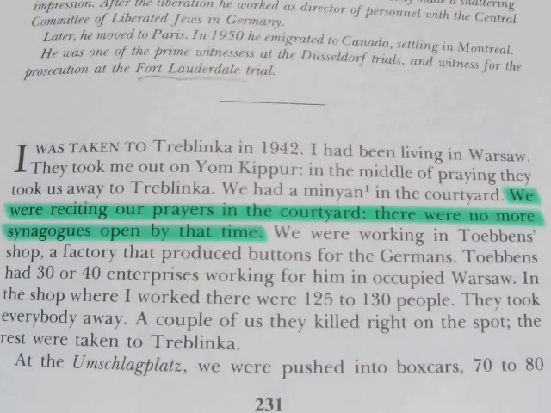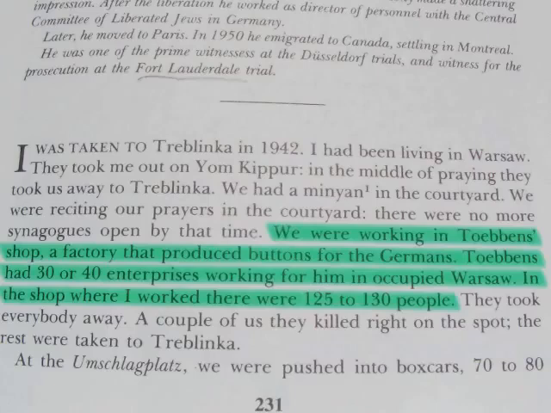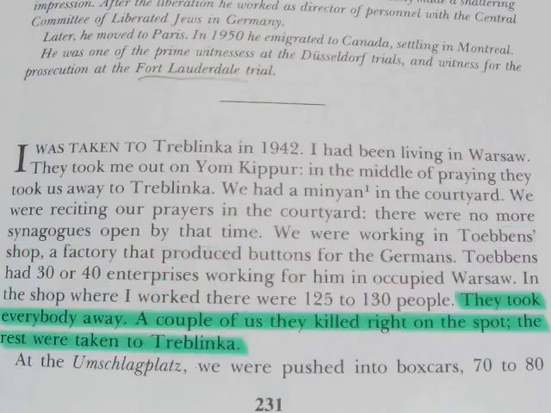We were working in Tobin's shop, a factory that produced buttons for the Germans. Tobin's had 30 or 40 enterprises working for him in occupied Warsaw. In the shop where I worked, there were 125 to 130 people. They took everybody away. A couple of us they killed right on the spot. The rest were taken to Treblinka.